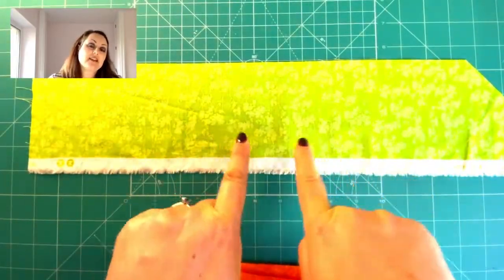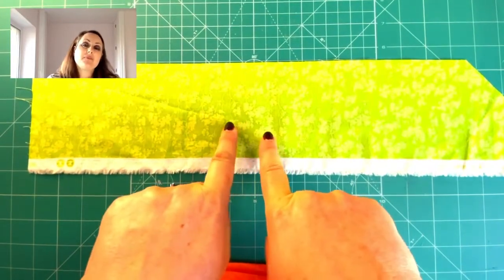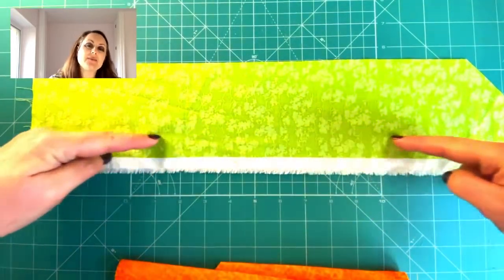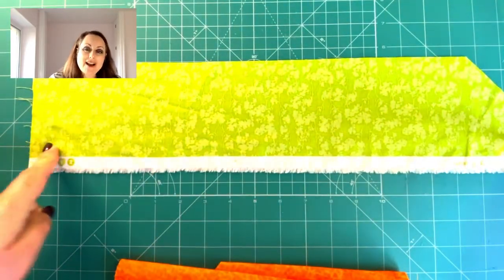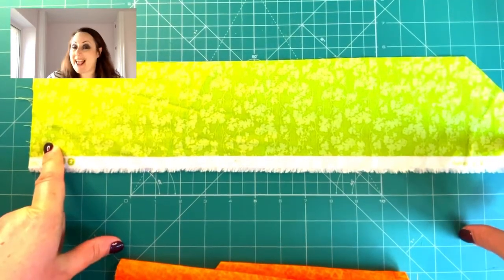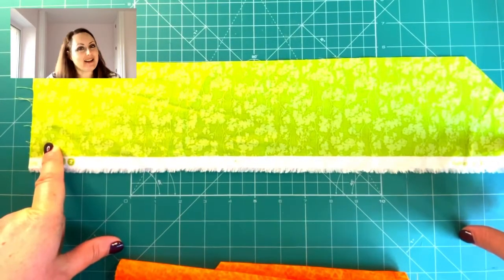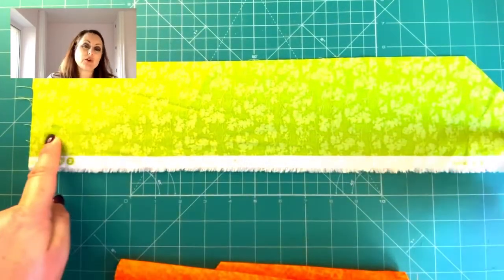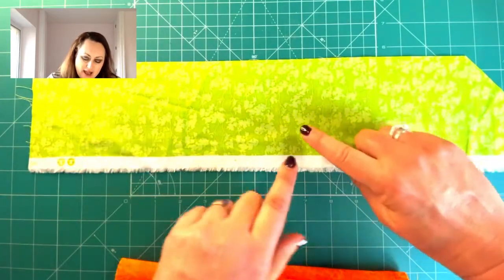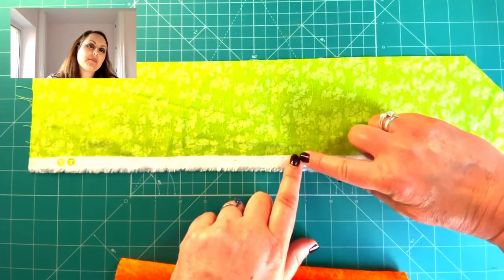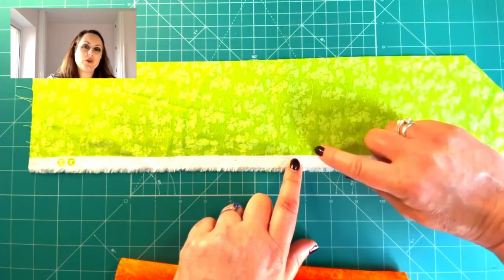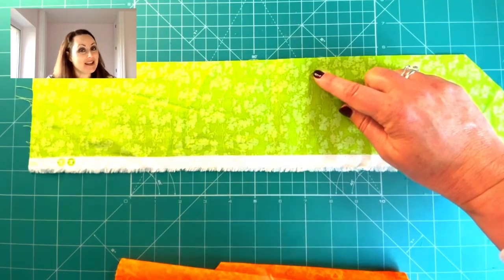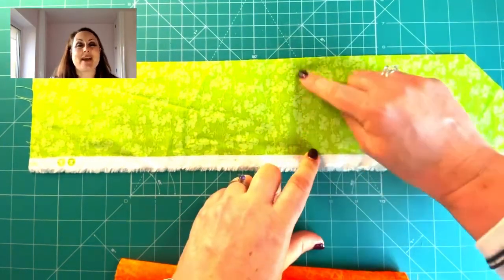So the next thing to know is where your warp threads are. Your warp threads are the ones that run parallel to your selvage. And the way I remember that is because warp has an A in it, W-A-R-P, and parallel has lots of A's in it. So the warp runs parallel to your selvage. And your weft threads are the ones that run perpendicular to your selvage. So again, weft has got an E in it and perpendicular has got E's in it. So that's the other way I remember.